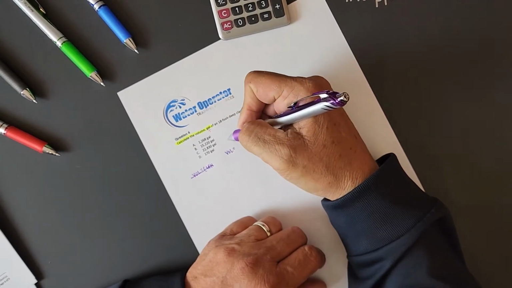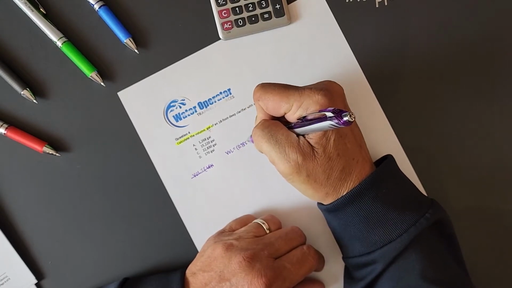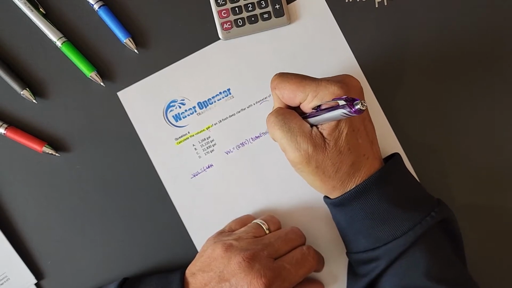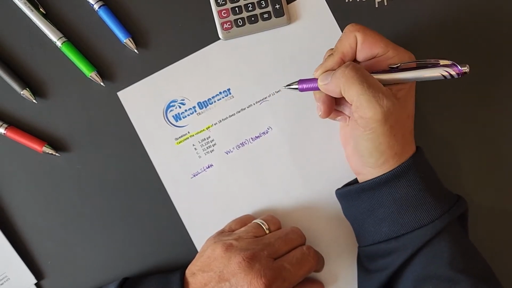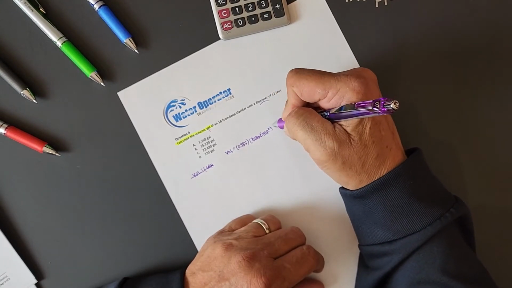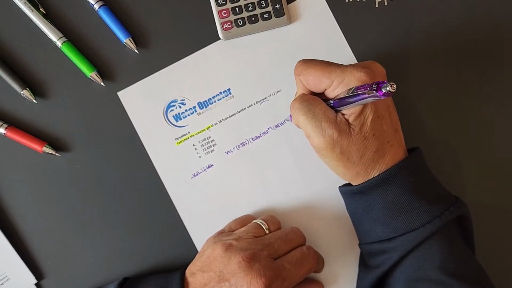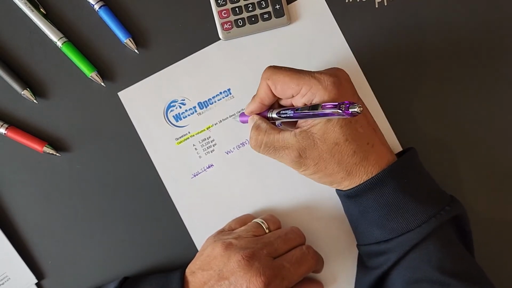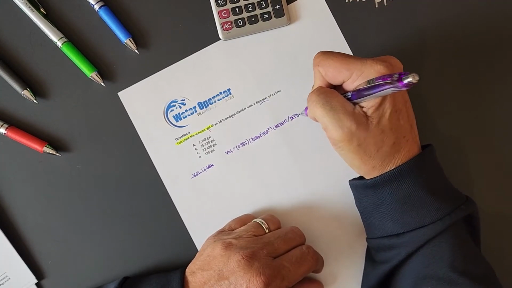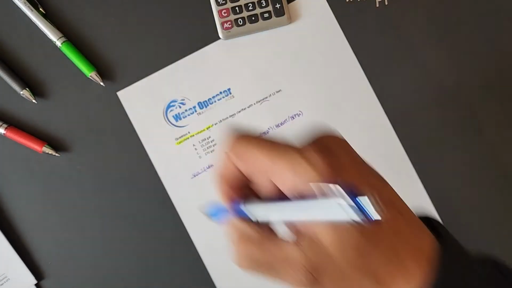Volume equals 0.785 multiplied by the diameter squared, diameter times diameter, multiplied by the height. In this case, it's depth. All right, so we'll rewrite that formula with all our units of measure.